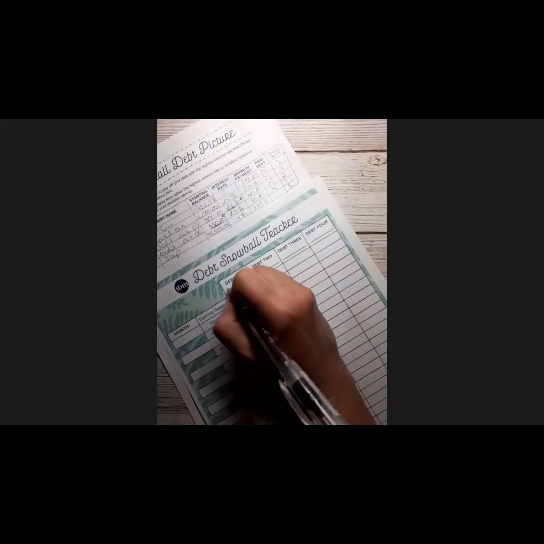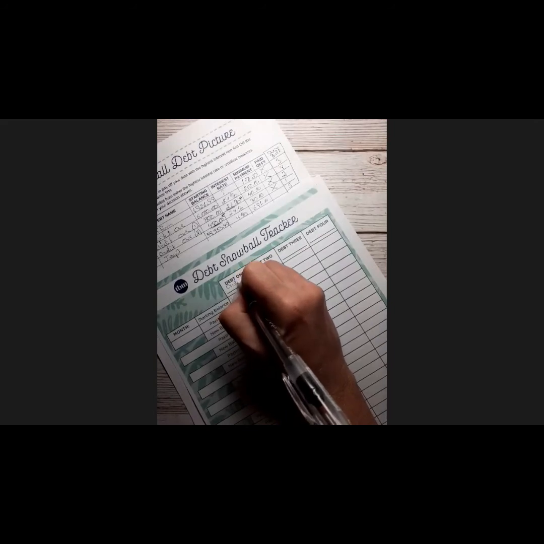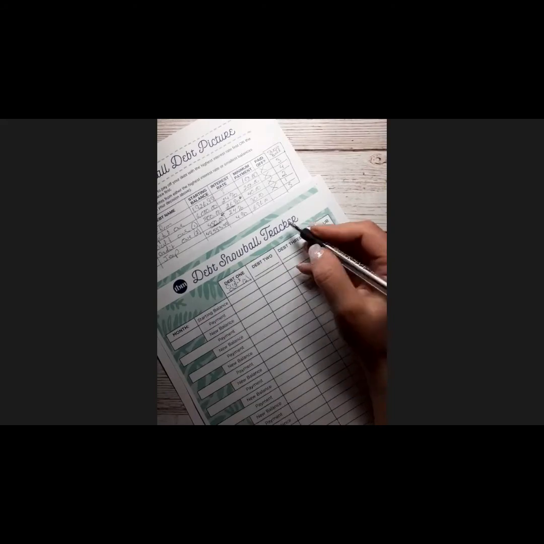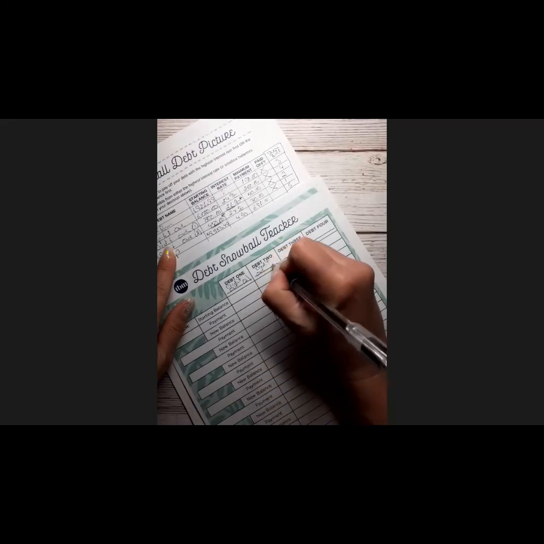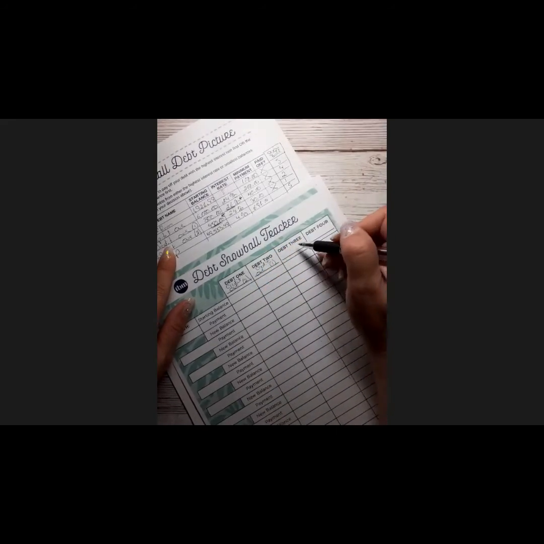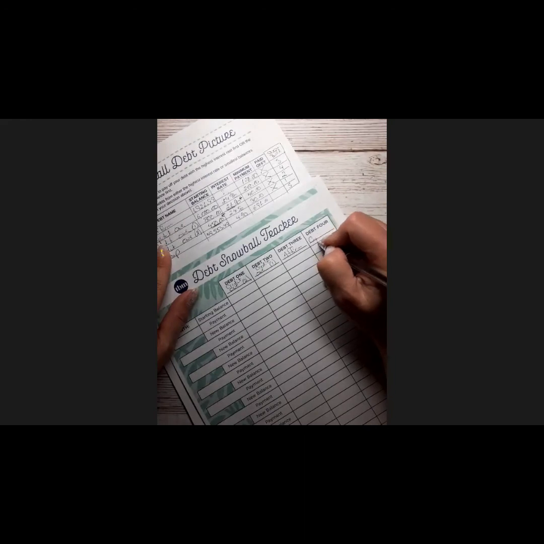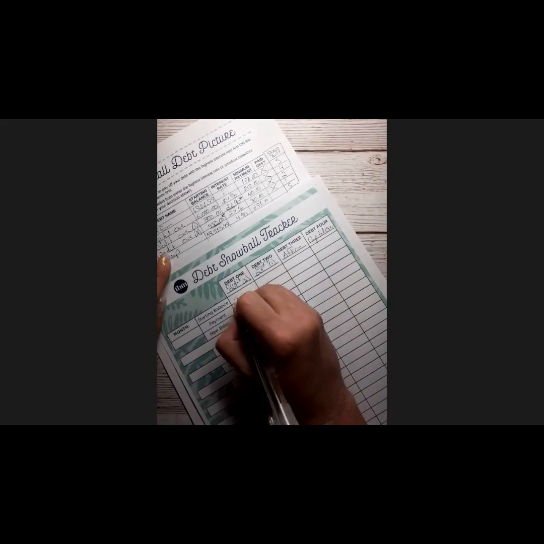So my first debt would be the credit 1, 2, and then the second one I would pay off would be this credit 1, first one. Then the third one would be Affirm, and then the fourth one would be Capital One. So let's say Capital One, this one number 2, it's a 450 start balance.